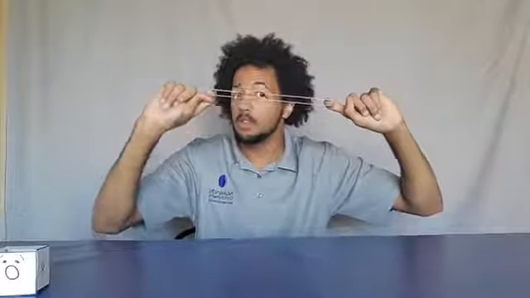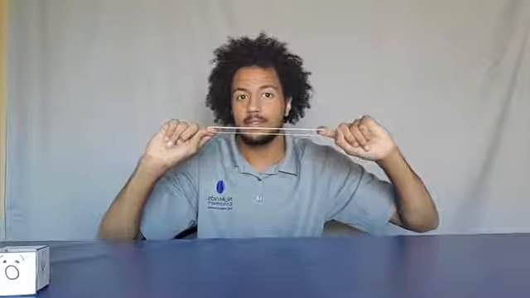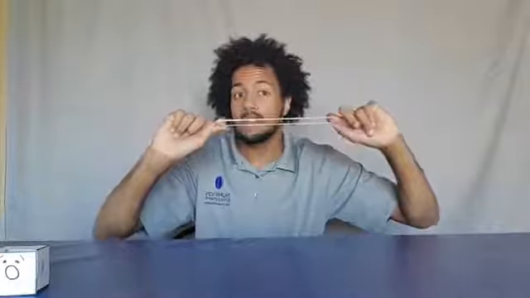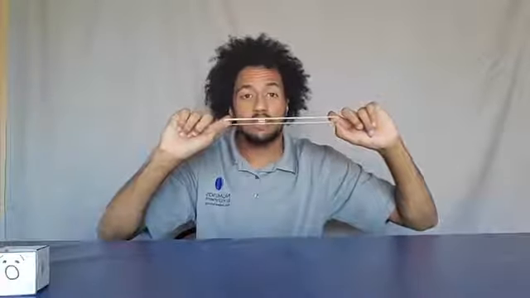When I let it go, what's going to happen? It's going to move, right? I'm going to let go and it's going to shoot off. That's because this potential energy, now that it's released, has to go somewhere. It's not just going to stop stretching and fall straight to the ground where I left it. The energy is going to continue going, and it's going to transfer into kinetic energy. It's going to continue to move.